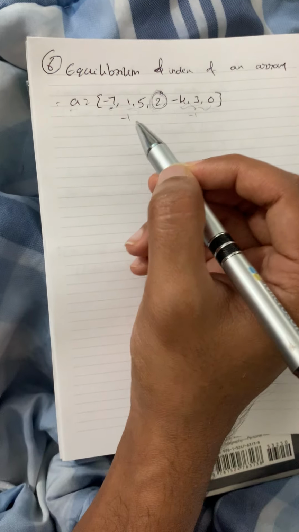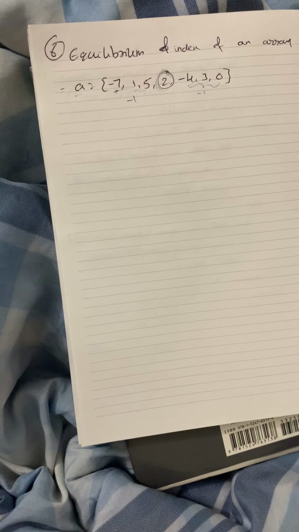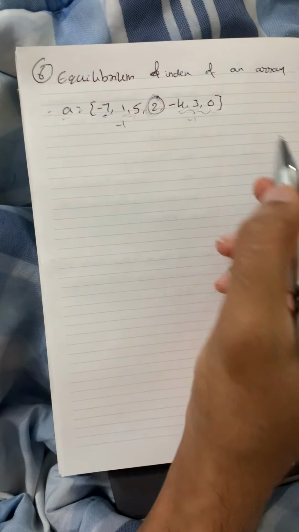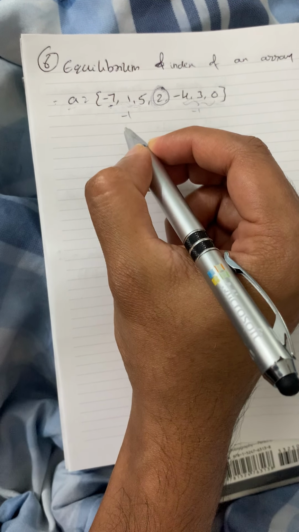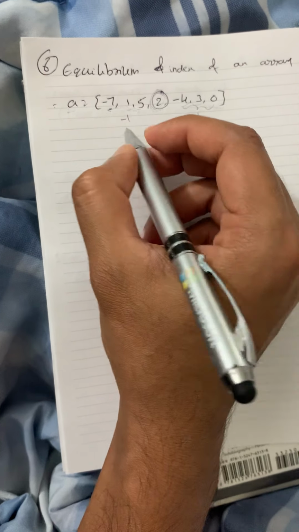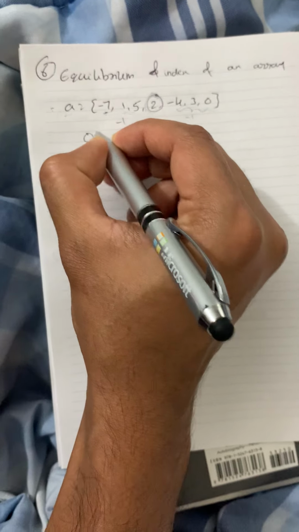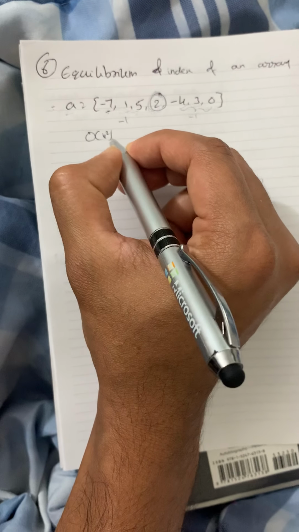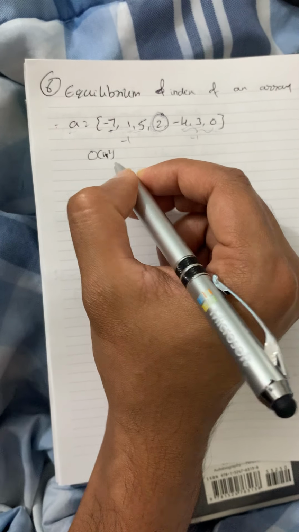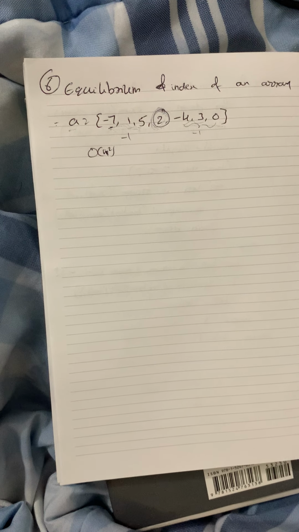This is a pretty straightforward solution, but since we are using two for loops, the time complexity is going to be big O of n square. Space complexity-wise, we are not using any extra space, so it is constant space.